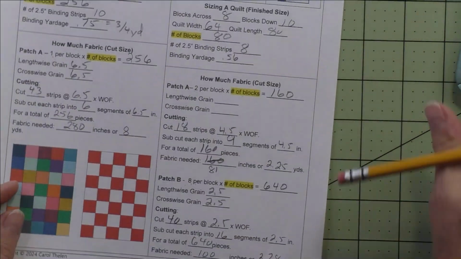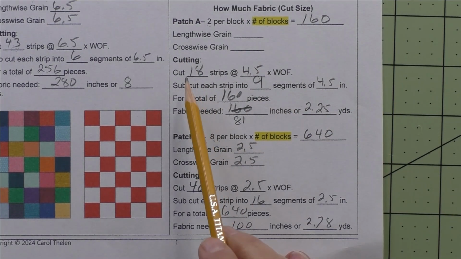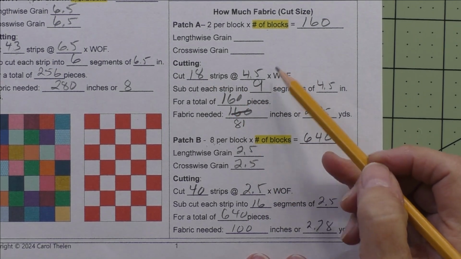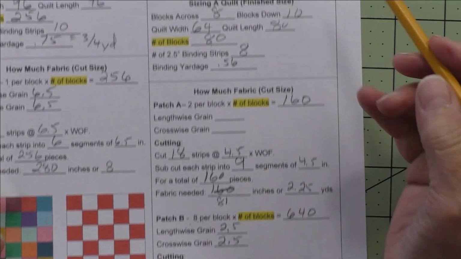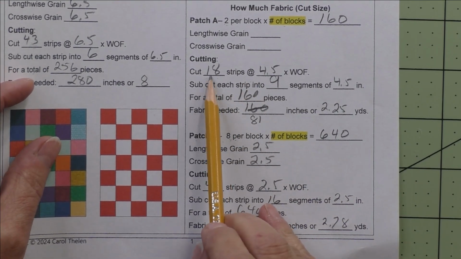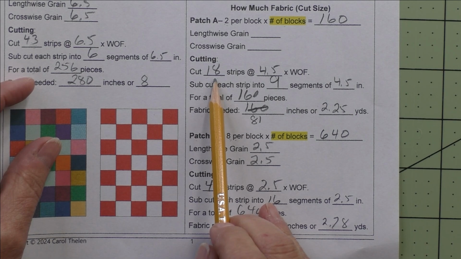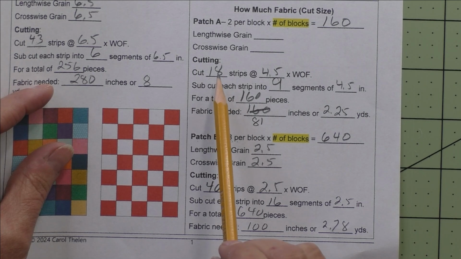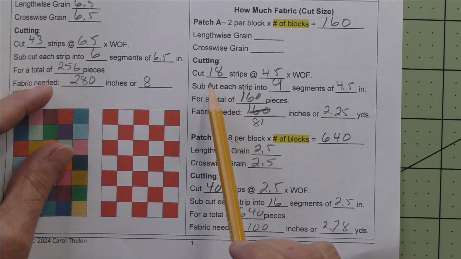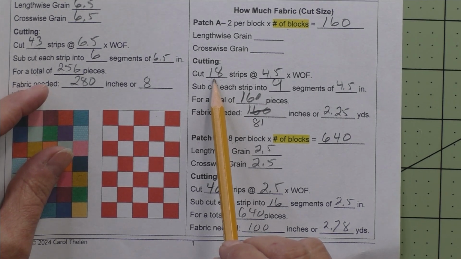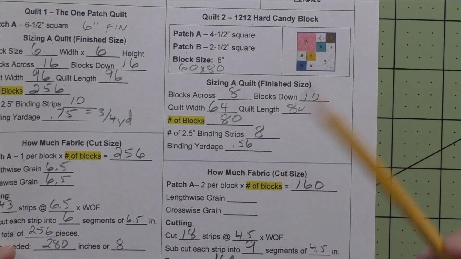Let's see what we have here. For patch A, our results are we need 18 strips at 4.5 inches times the width of fabric. If you want to make a scrappy quilt where you have a light and a dark, I would just cut that in half, and you need 9 strips of light fabrics and 9 strips of dark fabrics, and that would get you what you need. So you can mix up all your fabrics. You can have 9 different lights and 9 different darks. But just make sure you have a total of 18 strips for patch A, which is the large patch.